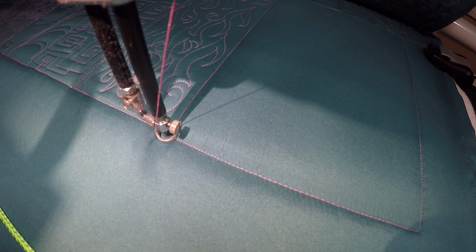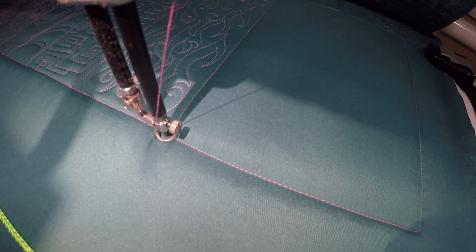I wanted to show you a fun way to make a sampler for some of your customers or your friends, depending on who it is that you cater to as far as your quilting. If it's anyone other than yourself, this can come in handy. Otherwise, if it's just for you, this is just fun.